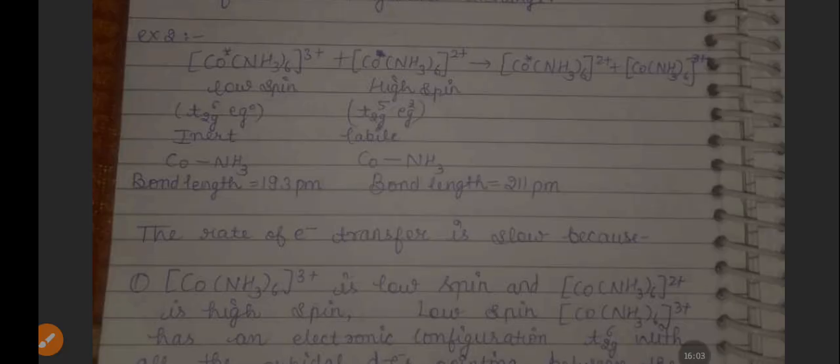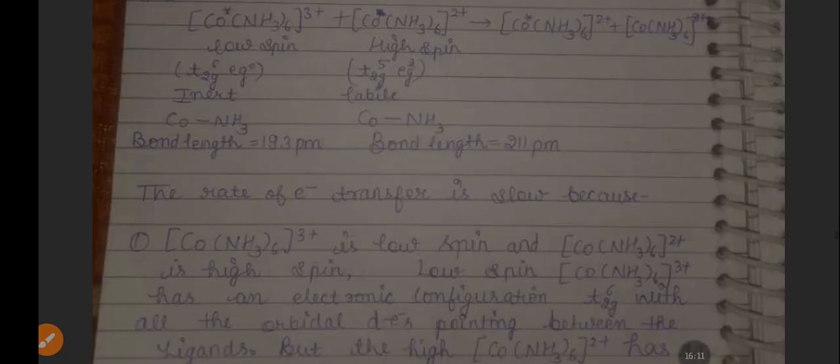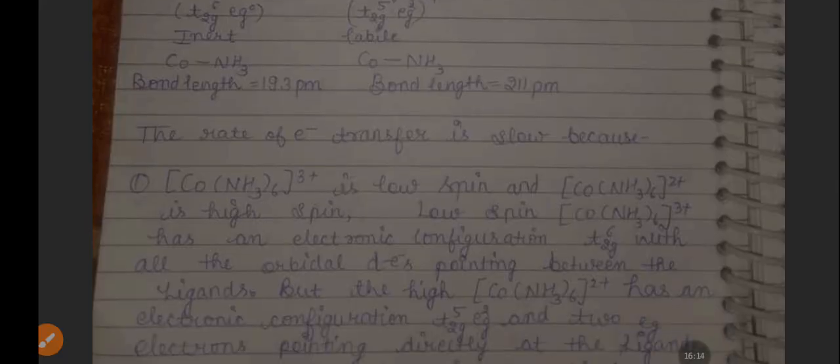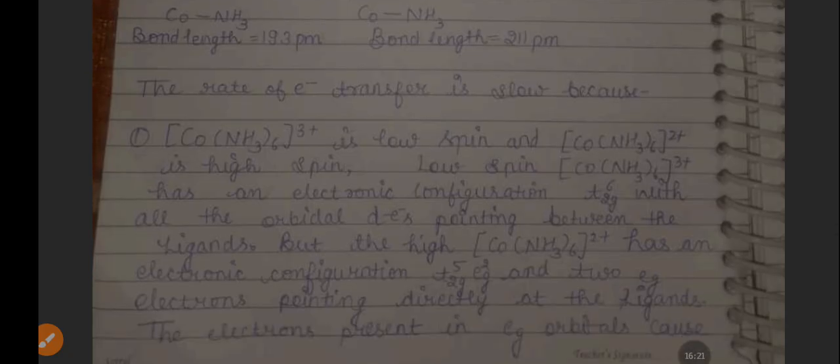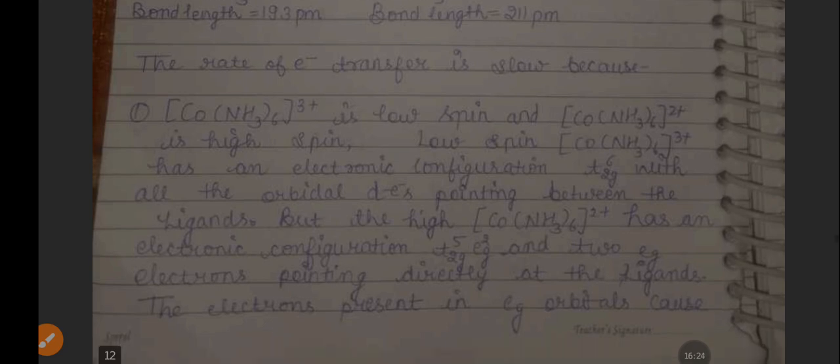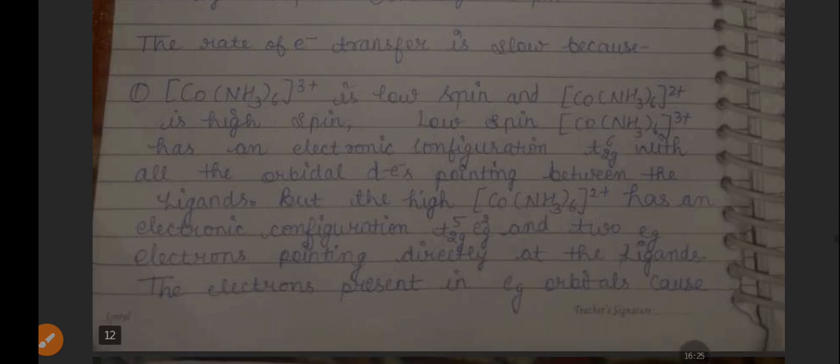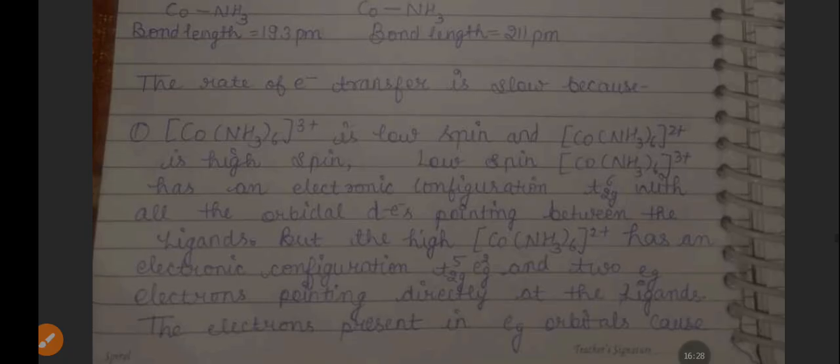The electronic configuration for low spin is t2g6, and for high spin t2g5 eg2. Then the bond length between cobalt and NH3 is 193 pm for one and 211 pm for the other. The rate of electron transfer is slow because [Co(NH3)6]3+ is low spin and [Co(NH3)6]2+ is high spin.